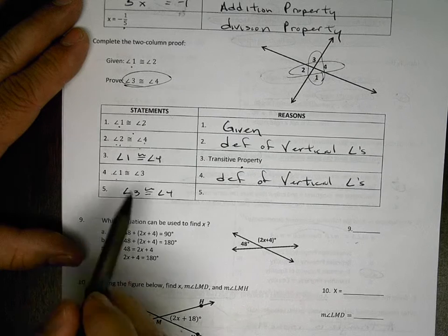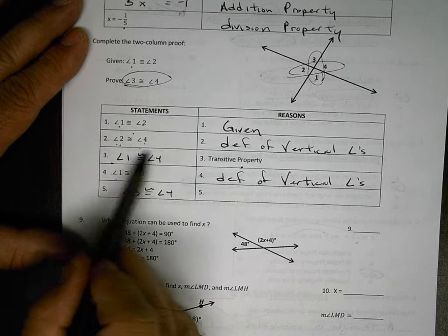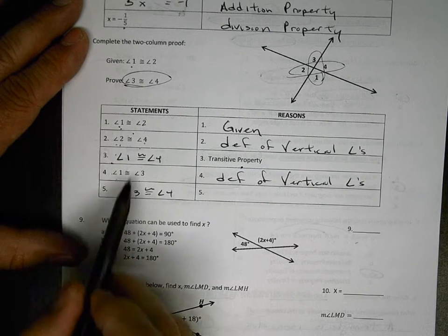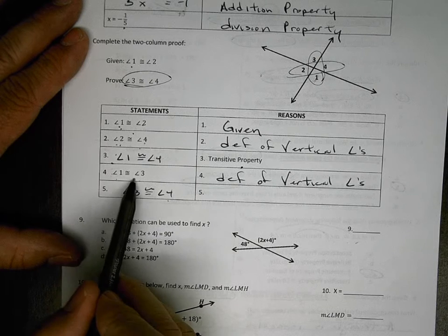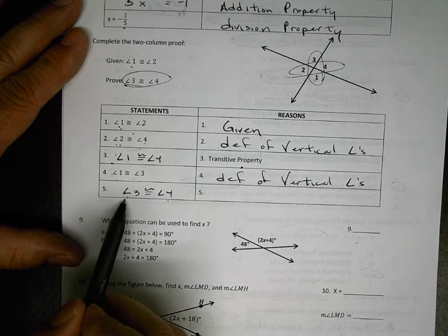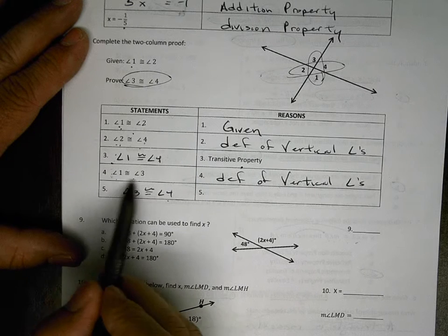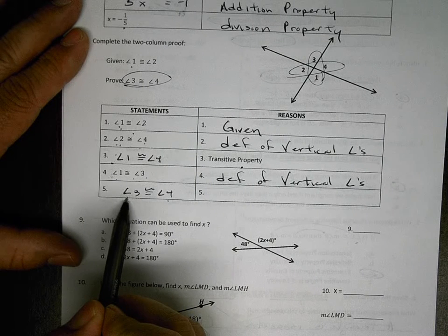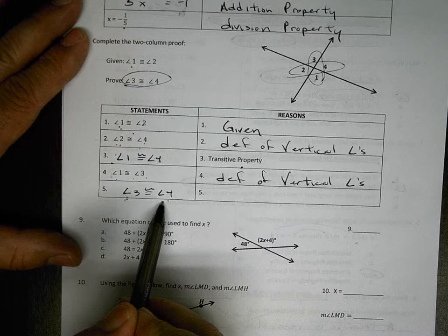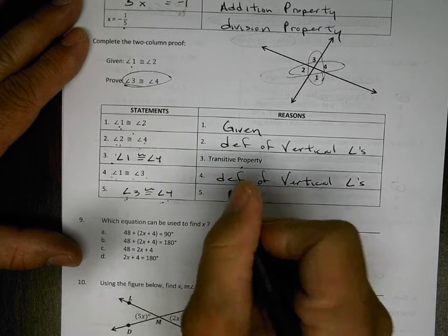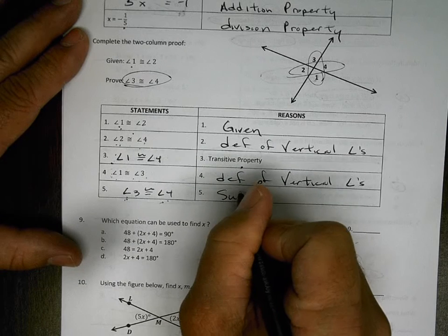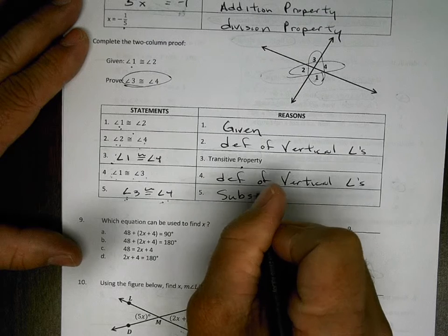How do we know that? Well, we know angle 1 is congruent to angle 4, so I can replace it right there. We know angle 1 is congruent to angle 3, so if angle 1 is congruent to angle 4 and angle 1 is congruent to angle 3, we can say angle 3 is congruent to angle 4. We could just say substitution property. I think transitive property would work as well.